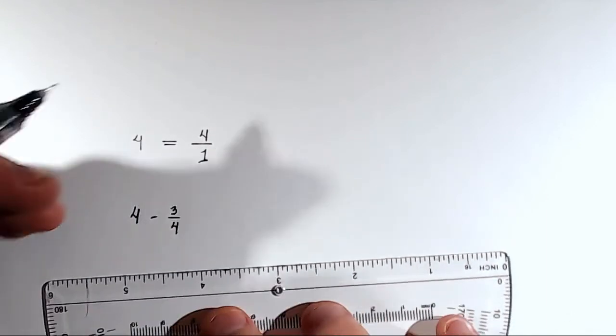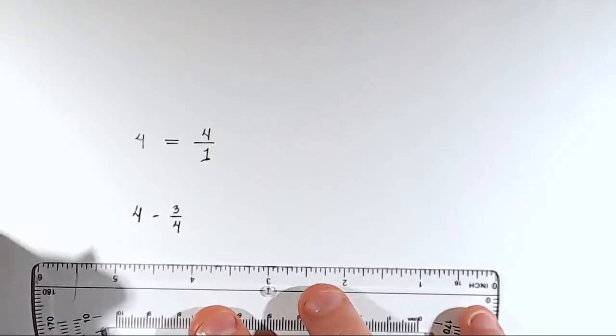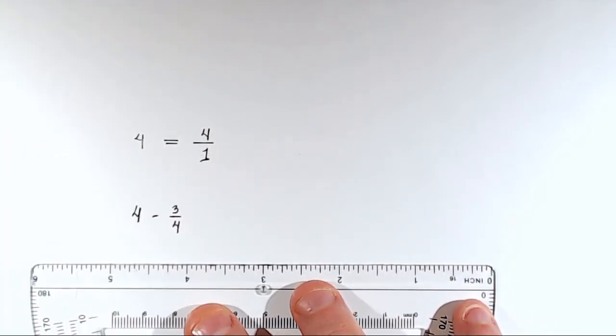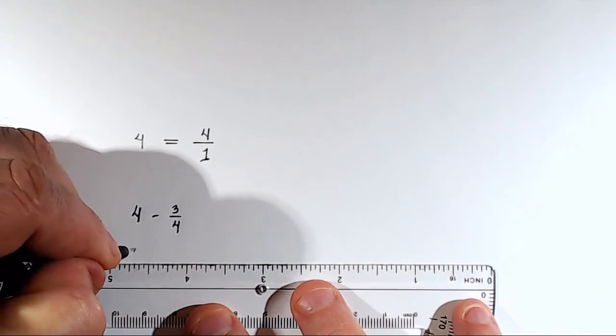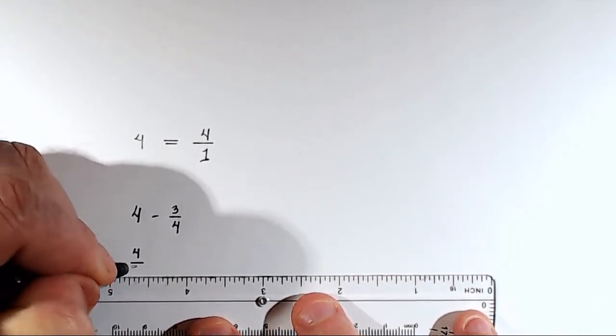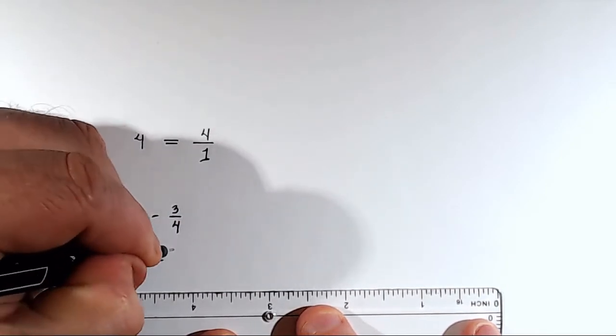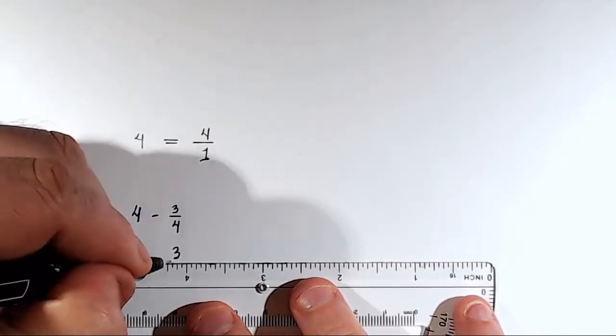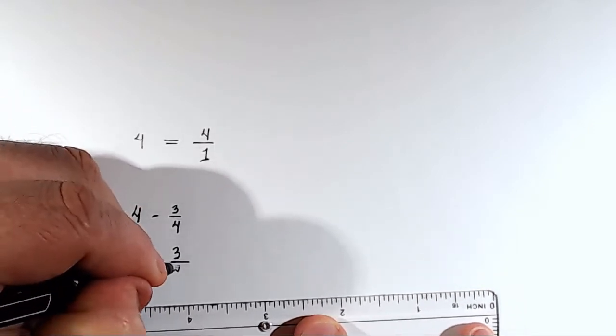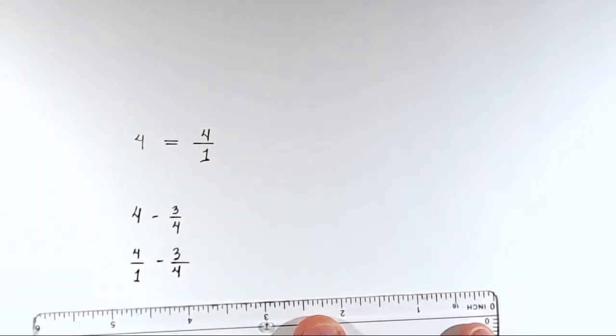All right, so we'll take this step by step. Step 1, we're going to rewrite what we're given as 4 over 1 minus 3 over 4. Just like that.